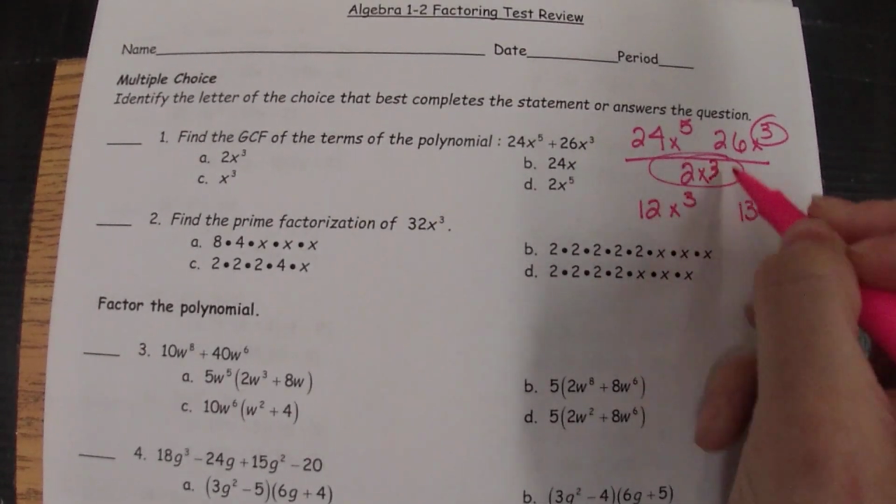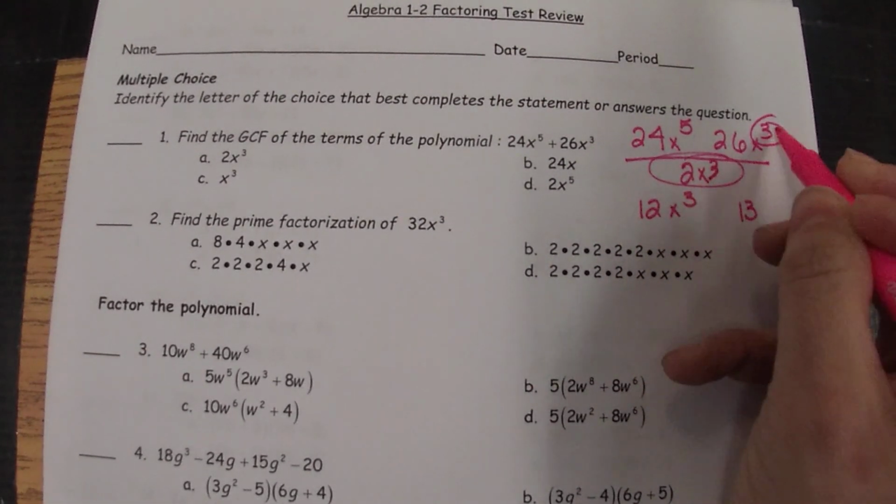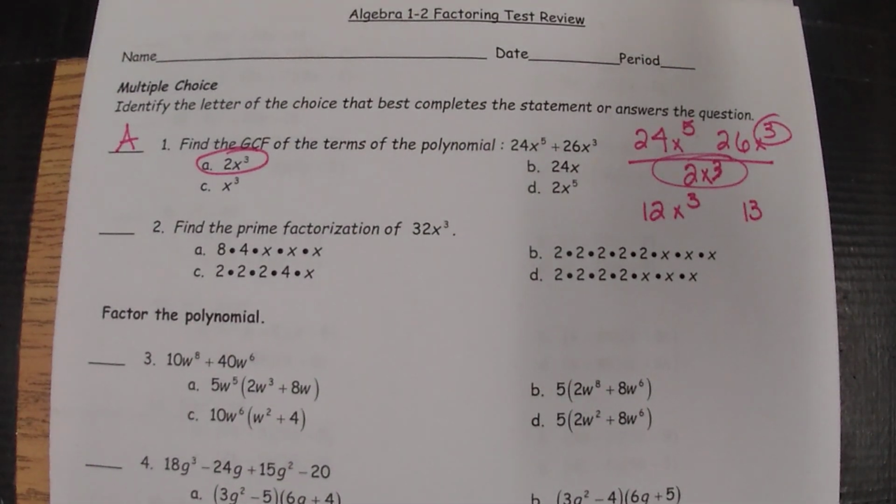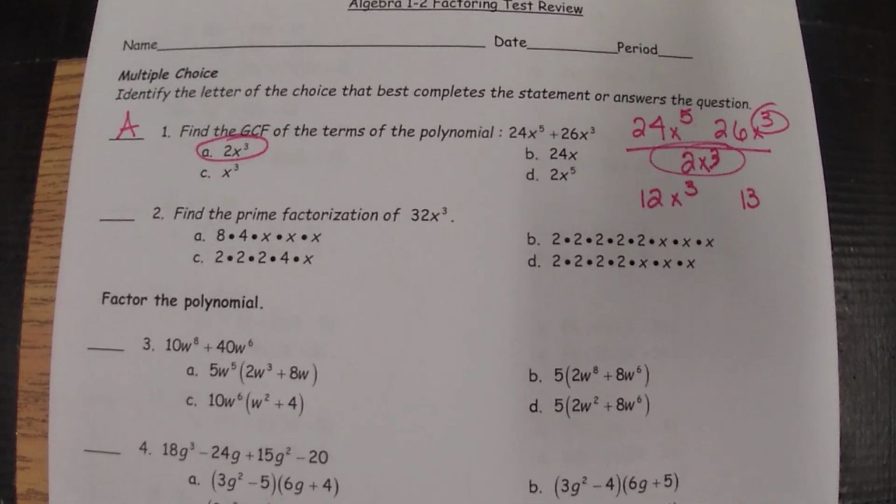Sorry. That's a 3, right, is our smaller one. If we did have multiple ones, we would have to multiply. Man, that's not a good way to start the video.